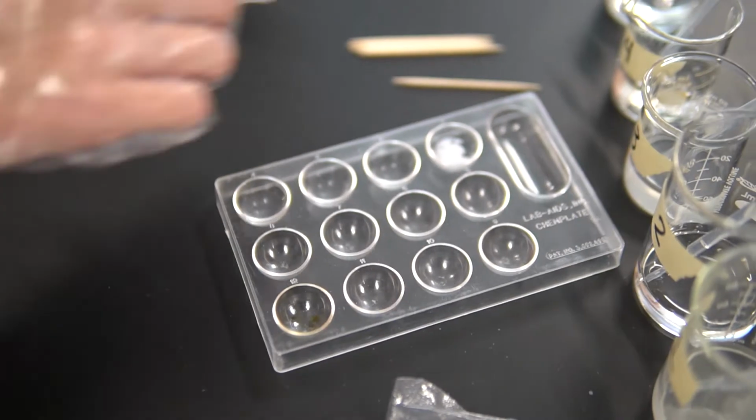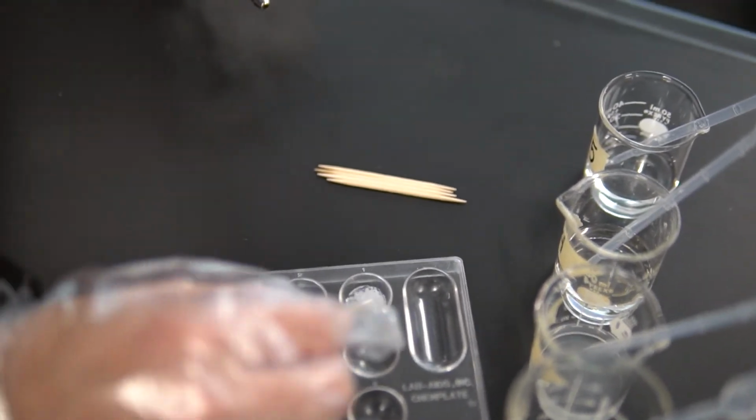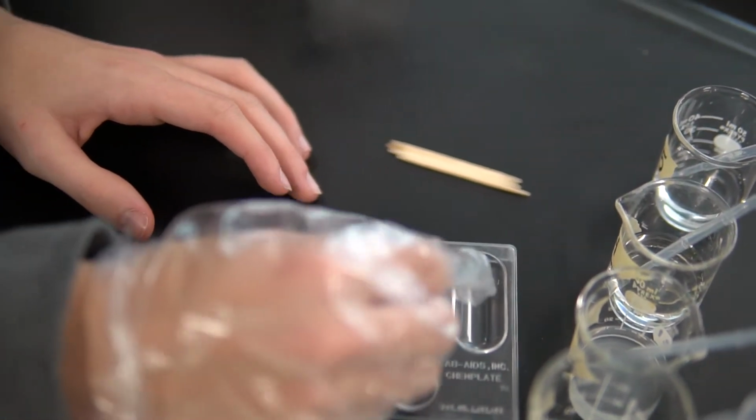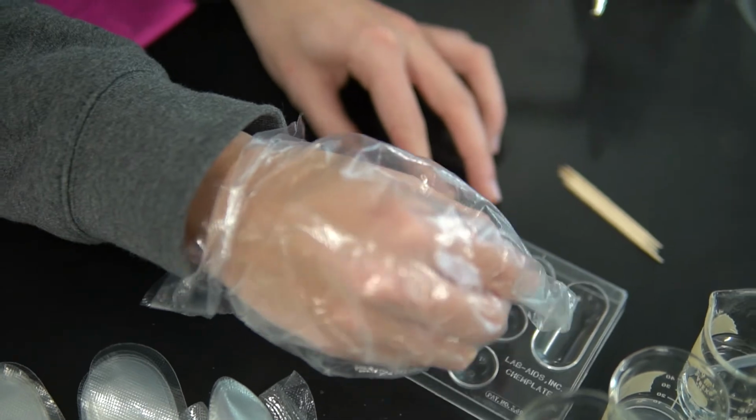Okay, so we are getting something. Keep going. Tell me when. That's perfect. I just want everyone to be able to see this for sure. It did get cloudy. What color is that? White.